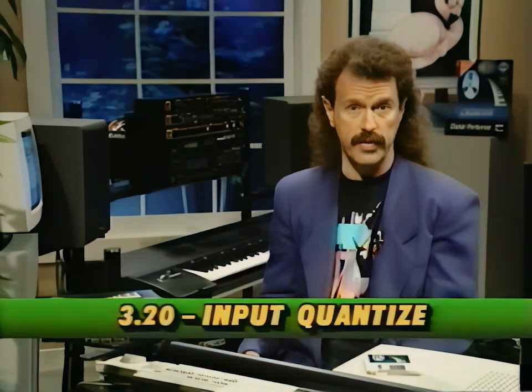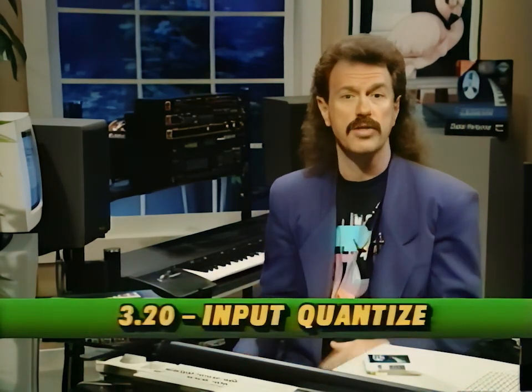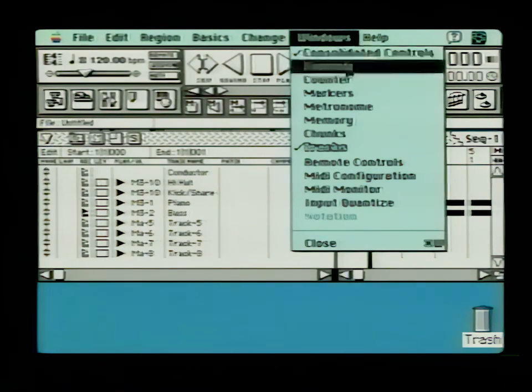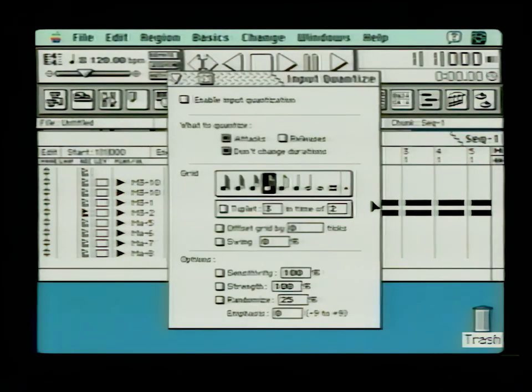Now would be a great time to demonstrate Performer's Input Quantize feature. Input Quantize works just like the quantization found in drum computers, automatically adjusting the timing of notes as they're being recorded. In the Windows menu, select Input Quantize. Click on the Enable Input Quantization box at the top and set the grid to 1/8 notes.